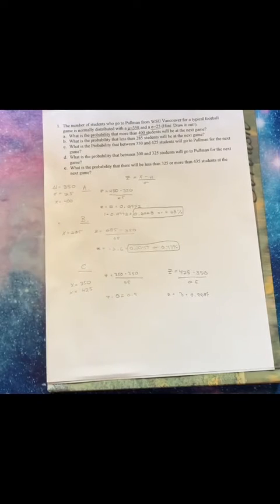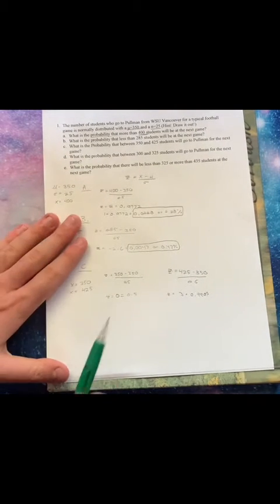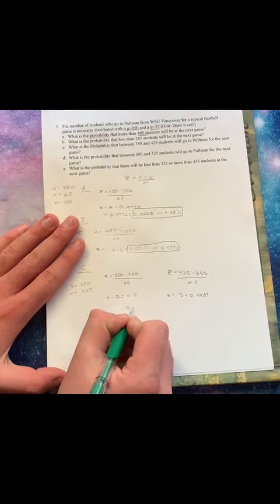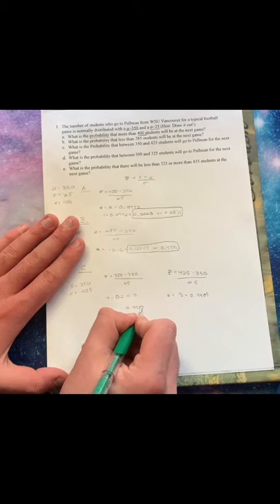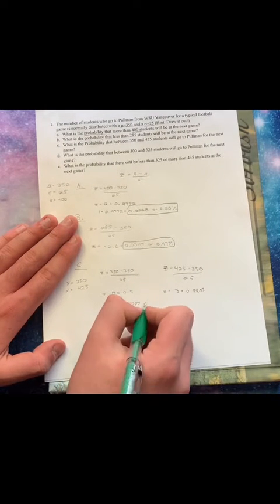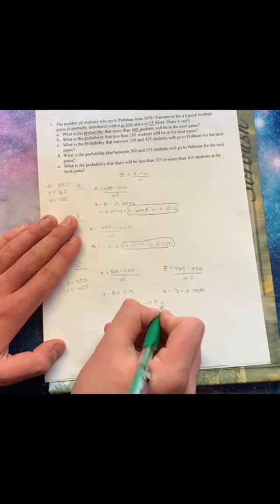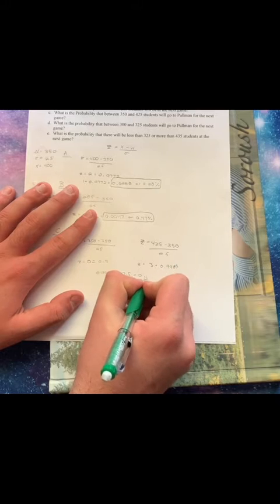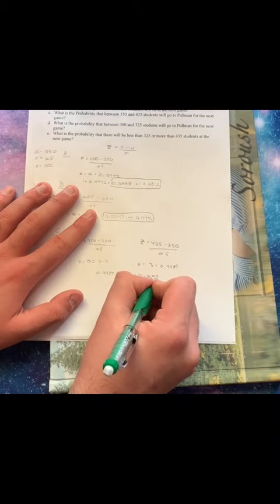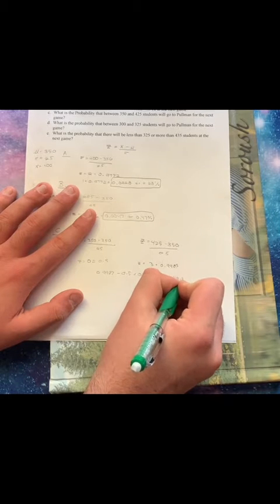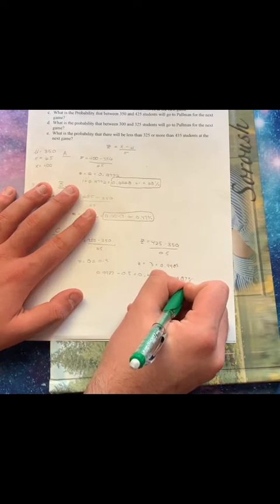So from here, we're going to take the larger z-value and subtract the smaller z-value from that. We're going to do 0.9987 minus 0.5. That is going to give us 0.4987, or 49.87%.